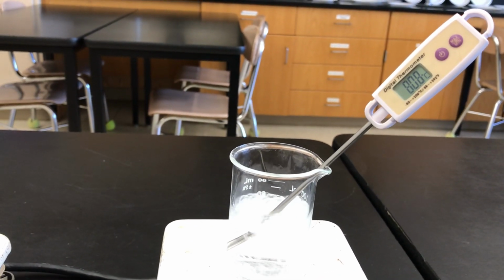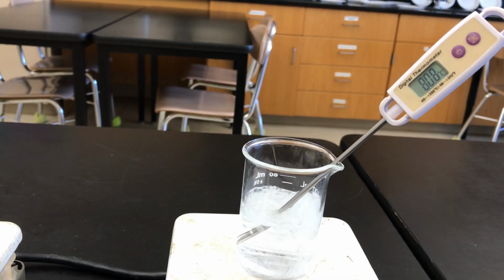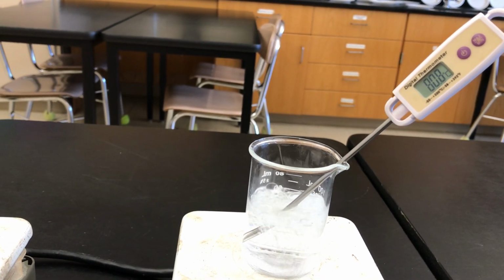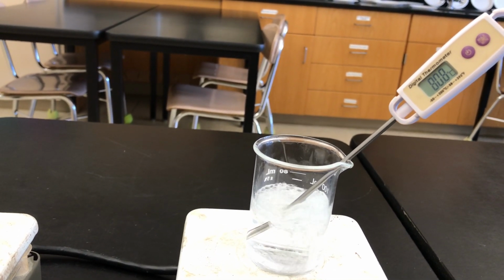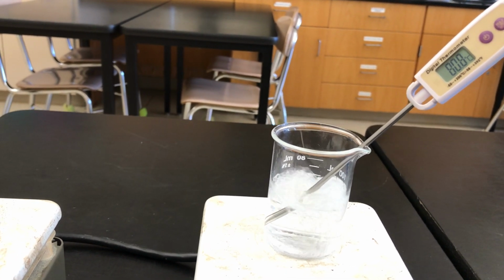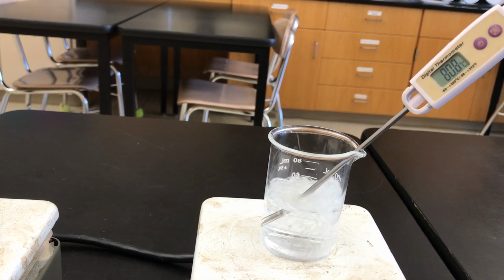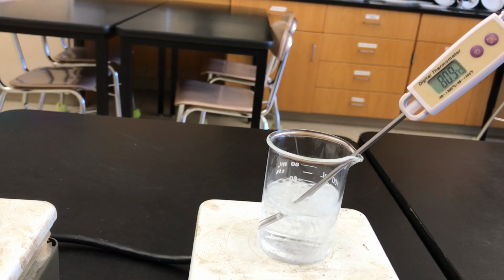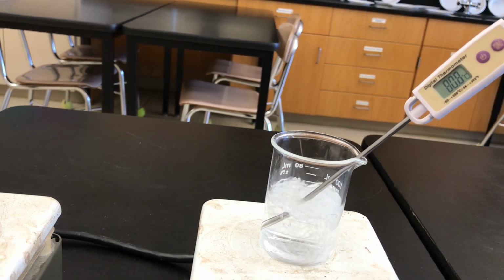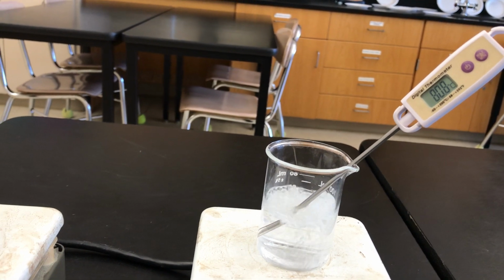And look at that. You can see the temperature is now no longer changing. It's at the temperature at which that alcohol is going to boil. You know that when it boils, it becomes a gas. So when the alcohol is a vapor, the temperature is above 80.8 degrees. But since the alcohol that is boiling is still a liquid, it's going to remain at the boiling point.